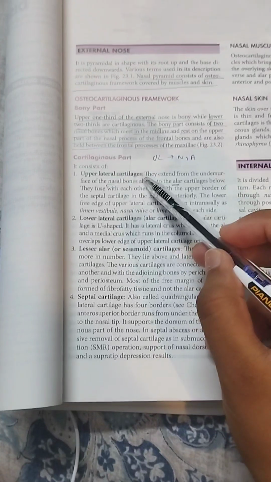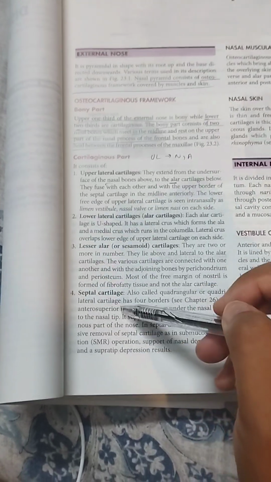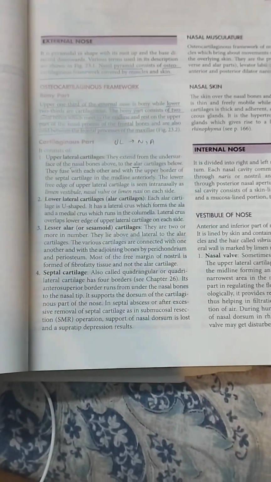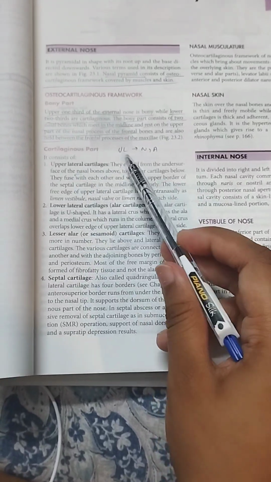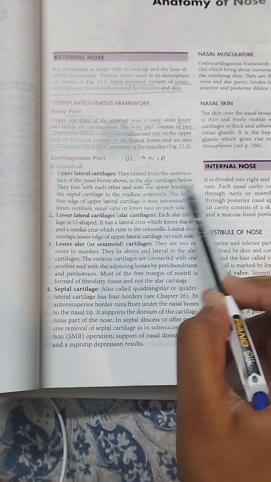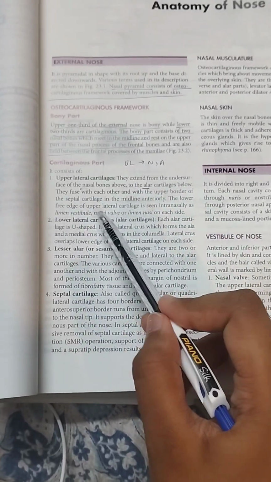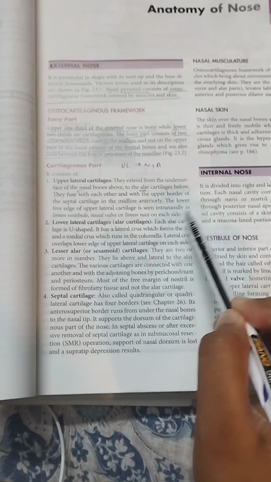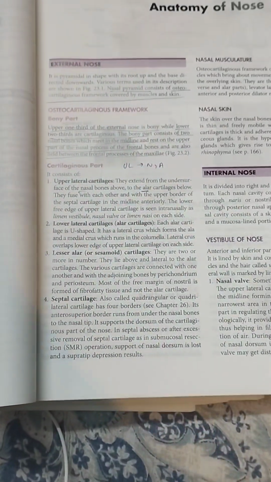Now let's talk about the cartilaginous part. It has upper lateral cartilage, lower lateral cartilage, lesser alar cartilage and septal cartilage. Now for the upper lateral cartilage, it extends from the undersurface of the nasal bones above to the alar cartilage below. So this is the mnemonic. They fuse with each other and with the upper border of the septal cartilage in the midline anteriorly. The lower free edge is seen intranasally as limen vestibuli, nasal valve or limen nasi on each side.